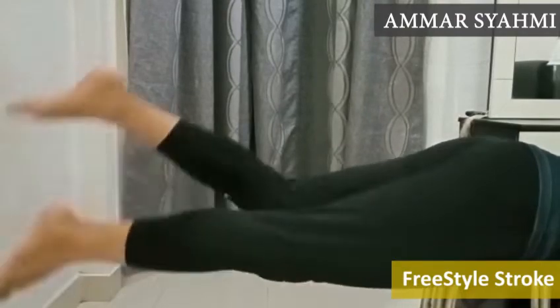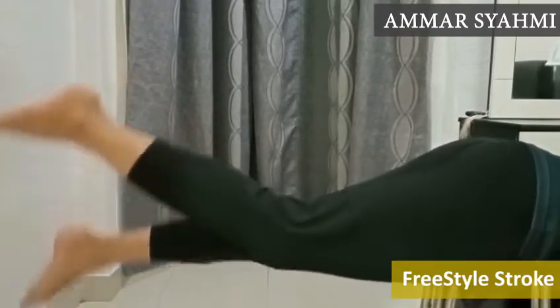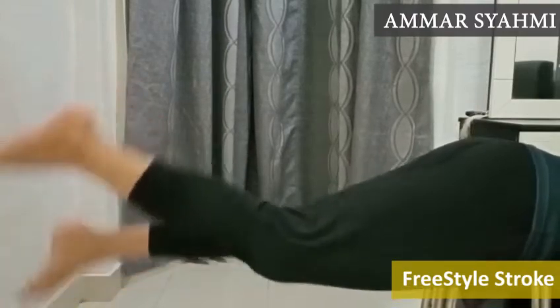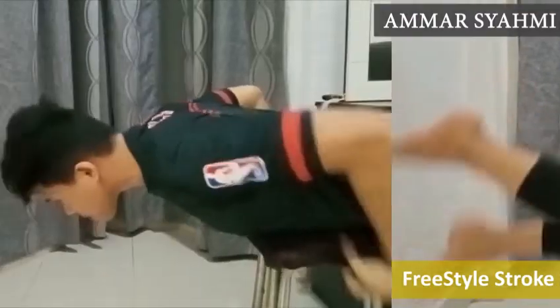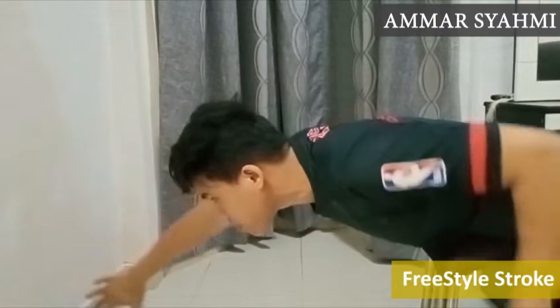Your kicks should alternate and start at the hip with a slight knee bend. Make the kicks long and fast but with very little splash. Try to kick in the count of 6. You will get into the habit of doing 6 kicks in every arm cycle, which is 3 kicks per arm cycle. Your arms should move alternately.